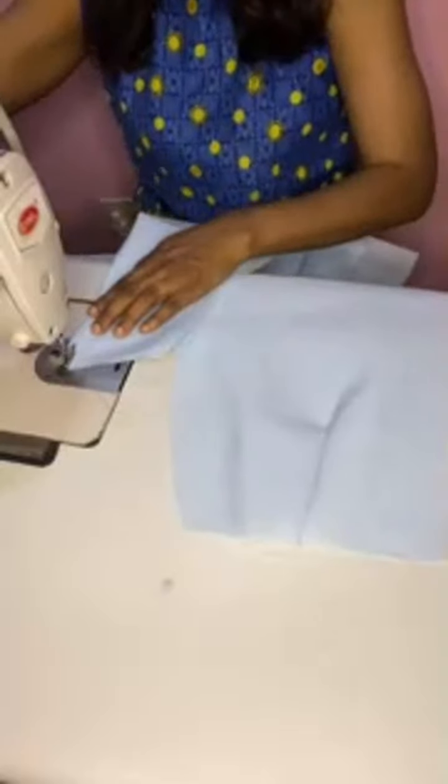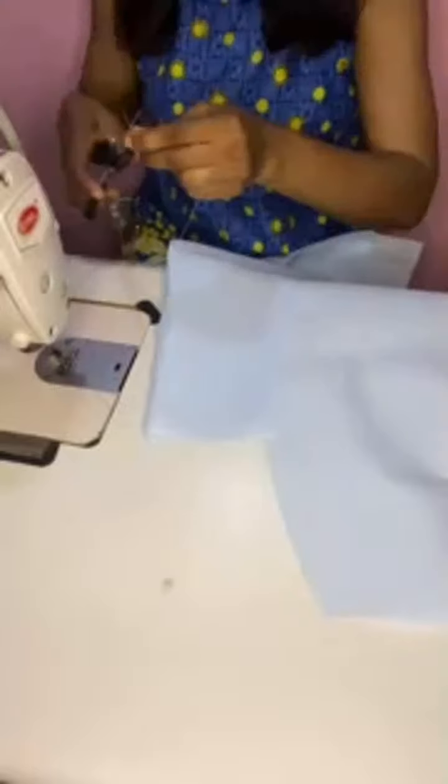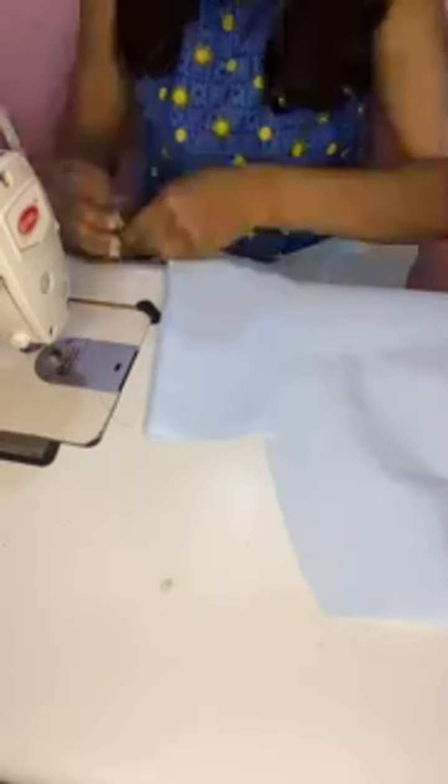It's like most of my beginners, like people already know how to sew this, to sew knicker.